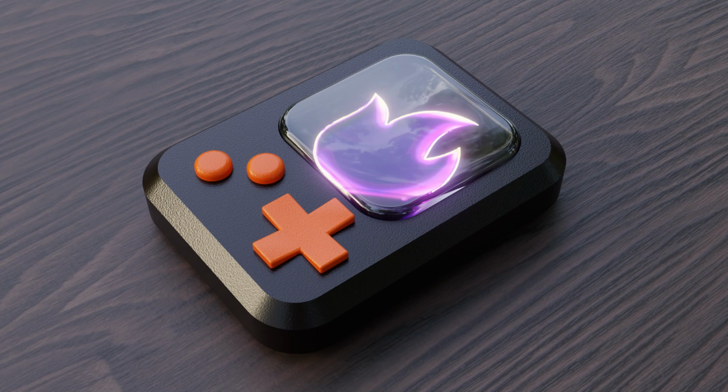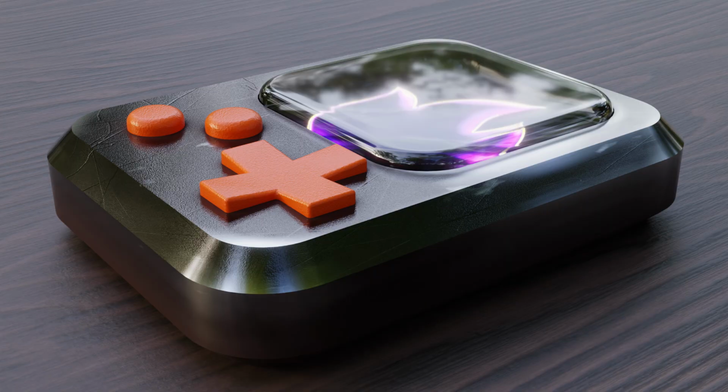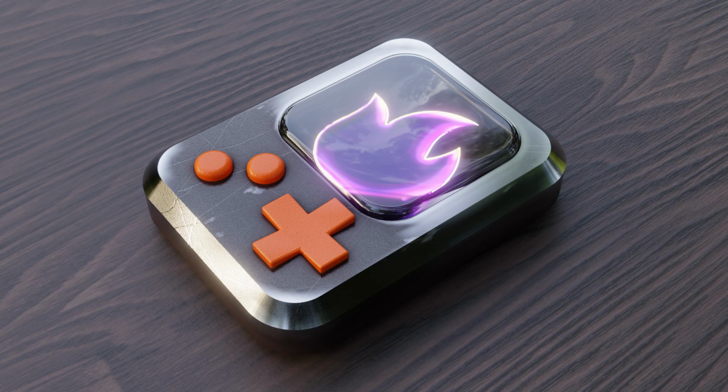Hey everyone, in this video I'll show you how to make a realistic metal material with scratches and edge wear. And then at the end of this video I'll show you how to apply this material to our Game Boy we modeled in the last tutorial, and then we'll render that out and see how it looks. So without any further ado, let's just jump into this video.